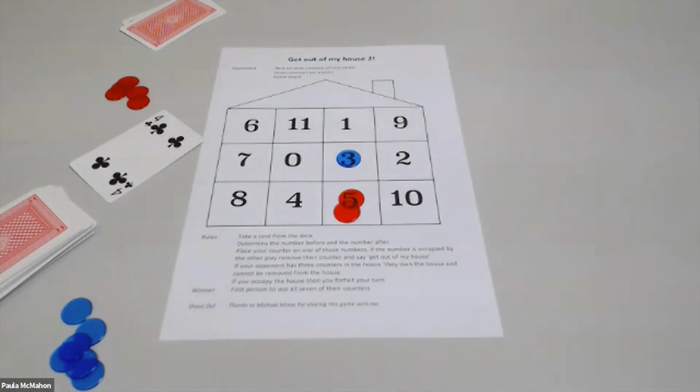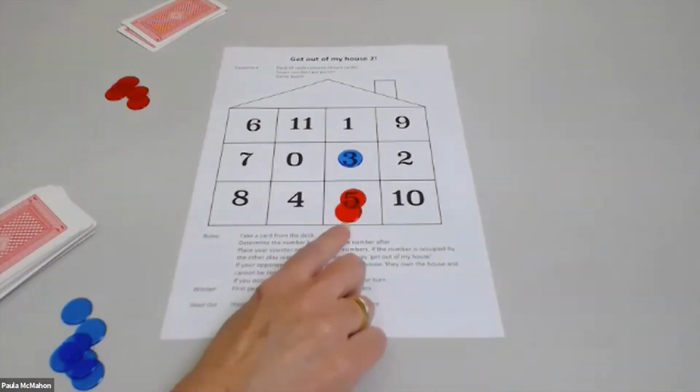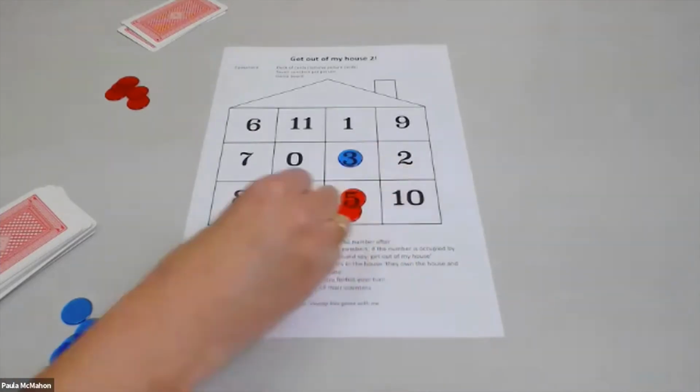Here's the twist. If by chance Lisa and Emma get a 4 or a 6, and they want to go, no, we're getting Paula out of the house here. They can say, get out of my house, and both of my counters leave.